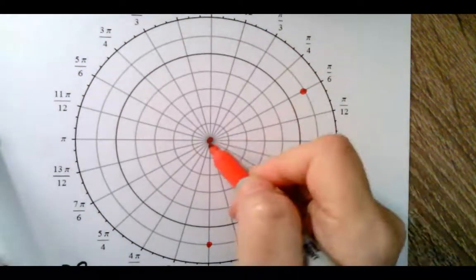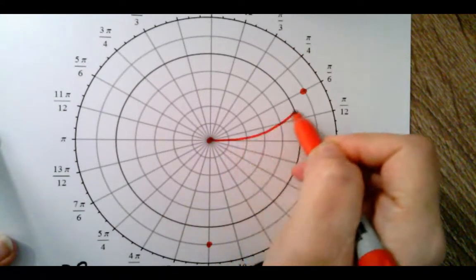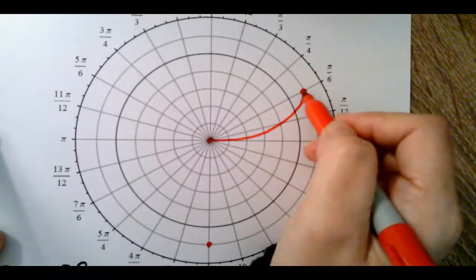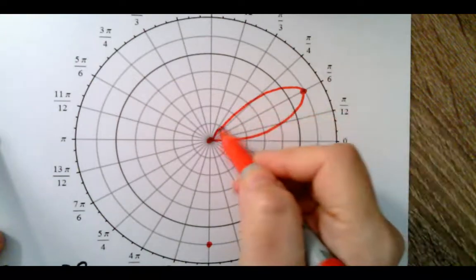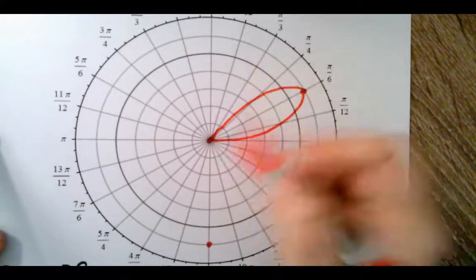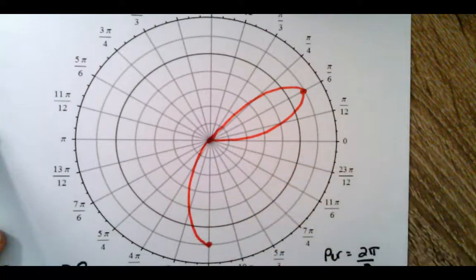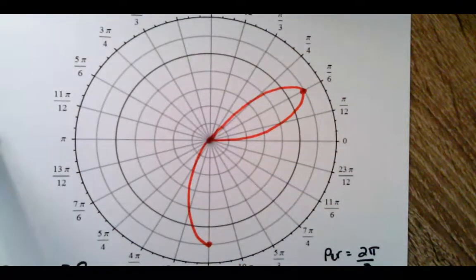So I'm going to start graphing here at the pole. It's going to start here, go out to the end of a petal there at pi over 6. It's going to come back through the pole. And then remember, once it goes negative, this is going to be graphing in quadrant 3. So this part of the graph is going to come down and meet up with that point right there. And so you can see we've only done 1 quadrant's worth of angles. We already have a full petal and then half of another petal.